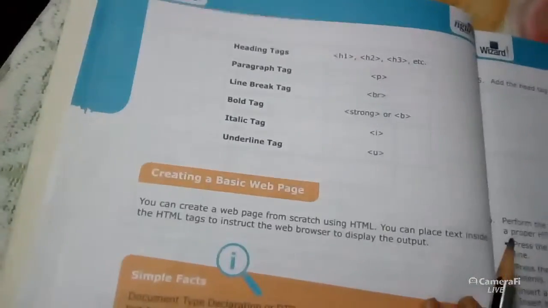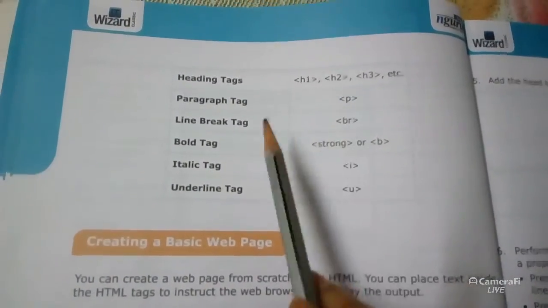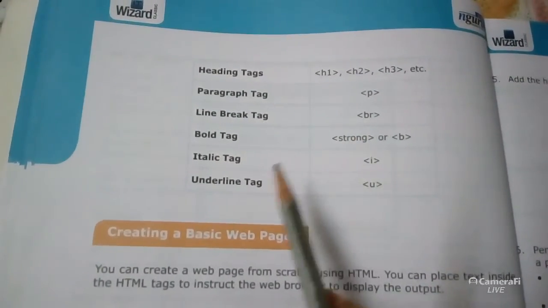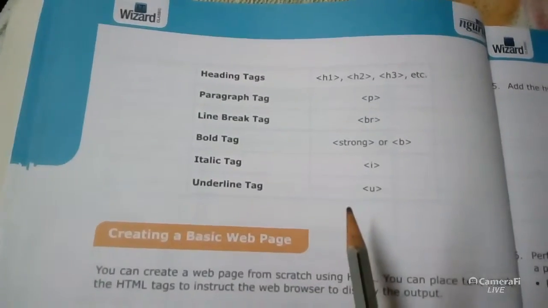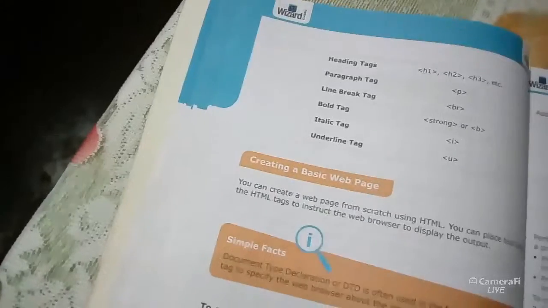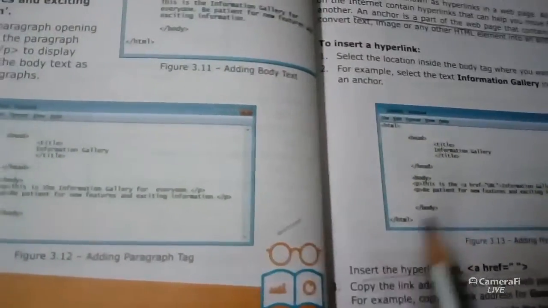Here are a few important tags other than head, body or title tags, that is heading tags, next paragraph tag, line break tag, bold tag, italic tag and underline tag. And next day I will teach you how to create a document in MS Word and how to save it and how it will be displayed on the web page.